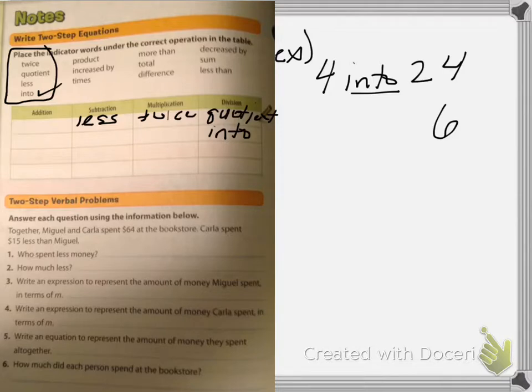For the second part of this page, follows fairly the same type of problem as the problem on page 173, but I'll do the first two with you guys. So together, Miguel and Carla spent $64 at the bookstore. Carla spent $15 less than Miguel. So who spent less money? Carla spent $15 less than Miguel. So that's whatever Miguel spent, minus 15 is what Carla spent. So that's got to be Carla. So put that right there.